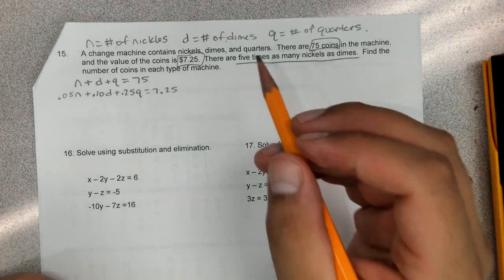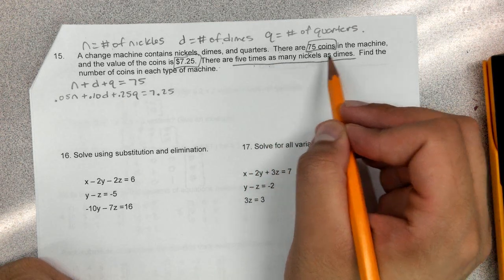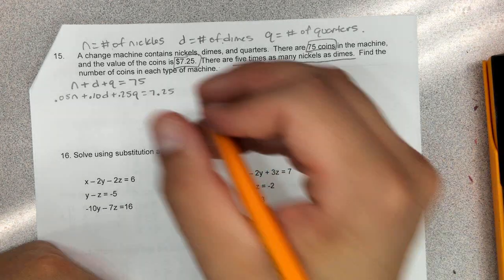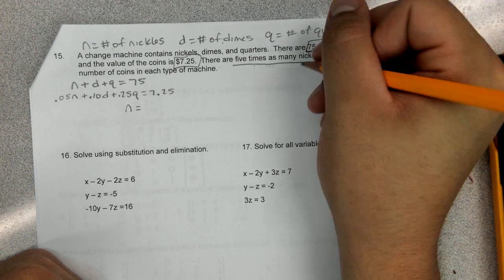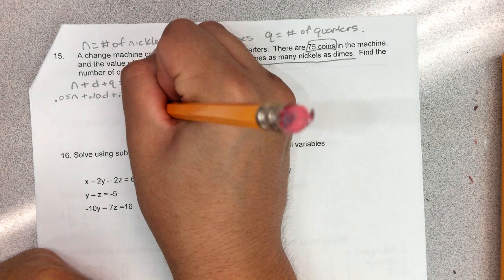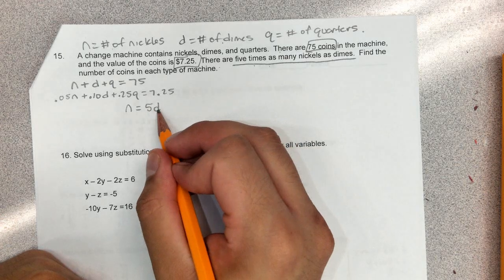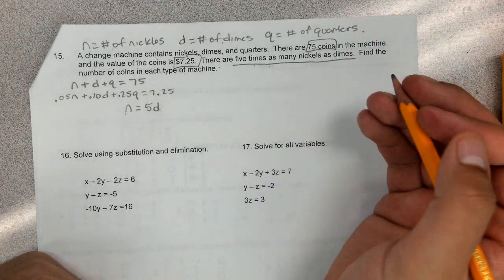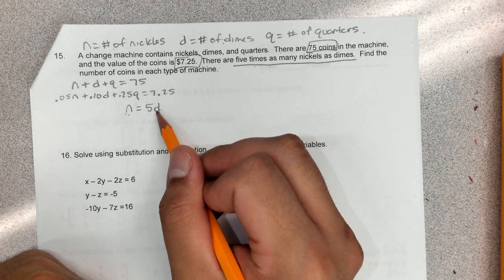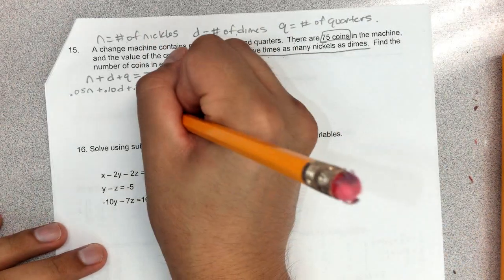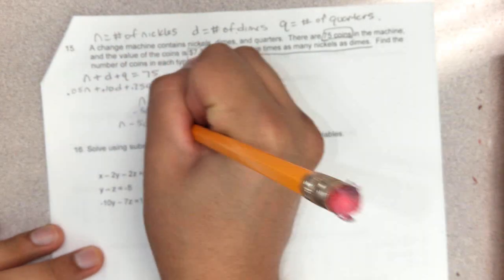Alright, so now for the last sentence, there are 5 times as many nickels as dimes. So N equals 5 times D. The amount of dimes times 5 is the same amount as the nickels. Let's move all the variables to one side. So I'm going to subtract the 5D. We get N minus 5D equals 0.